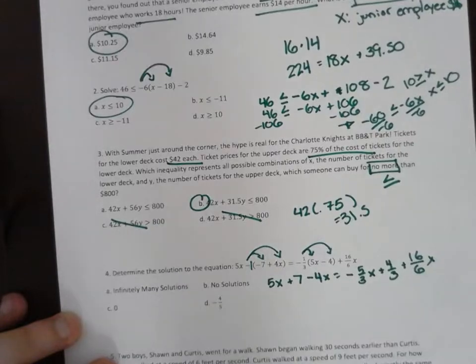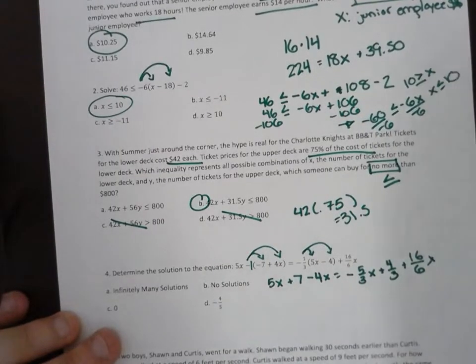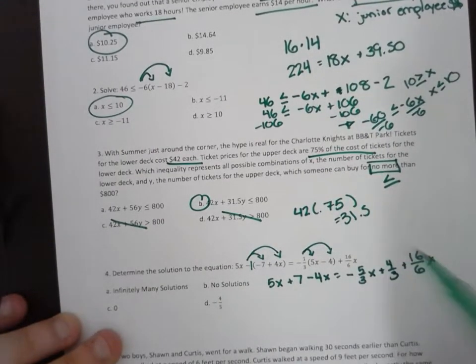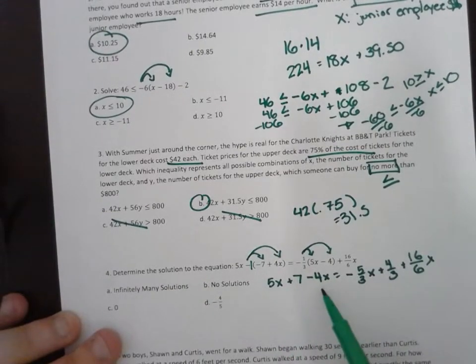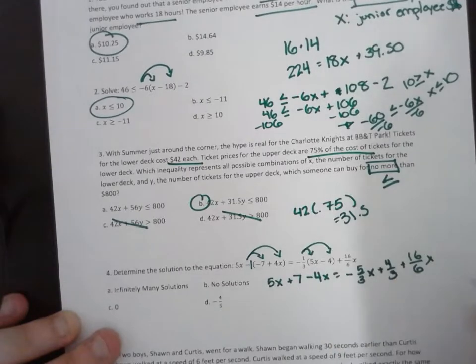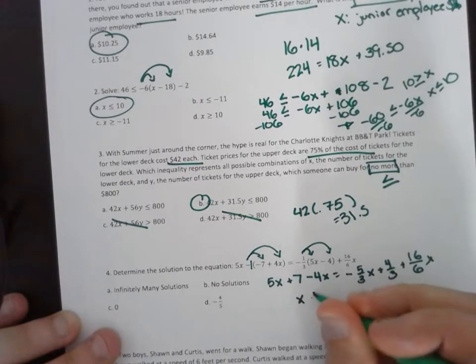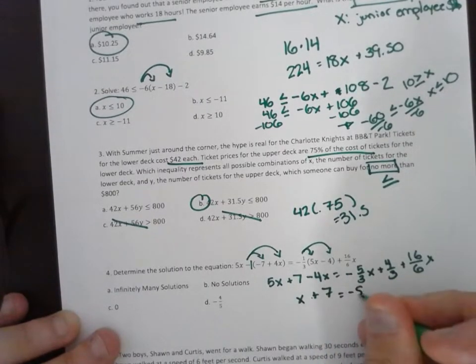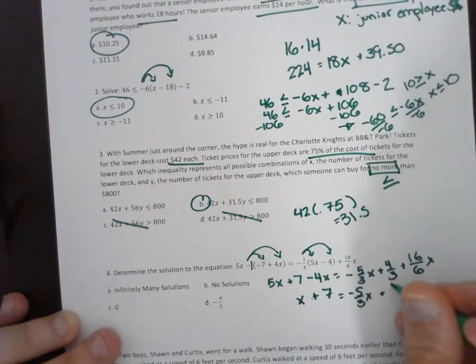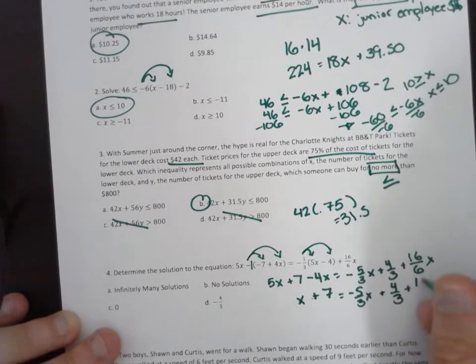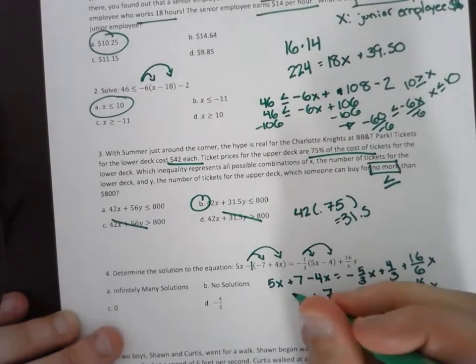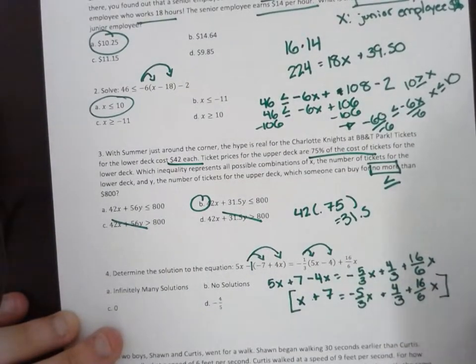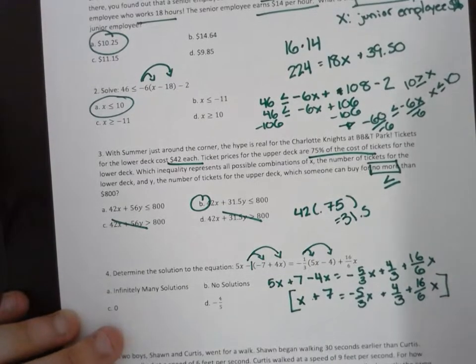Now this looks like a mess. Honestly, it does. Alright? Especially this side. Now I'm going to simplify this side first because I can see 5x minus 4x is just x. So I have x plus 7 equals negative 5/3 x plus 4/3 plus 16/6. If I want to eliminate my denominator, I have to multiply this entire equation by some number. Alright, I don't want to deal with fractions. I want to get rid of my denominator.